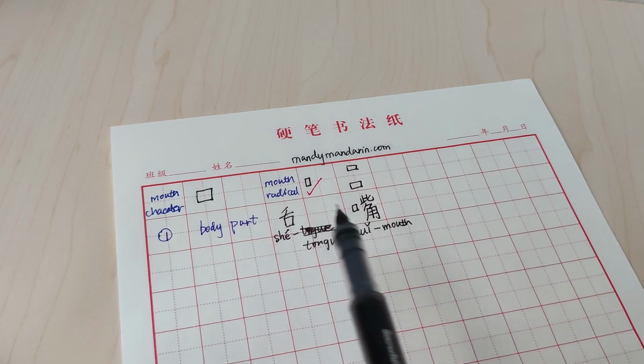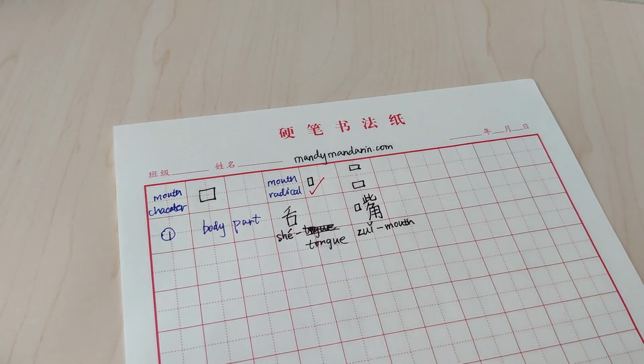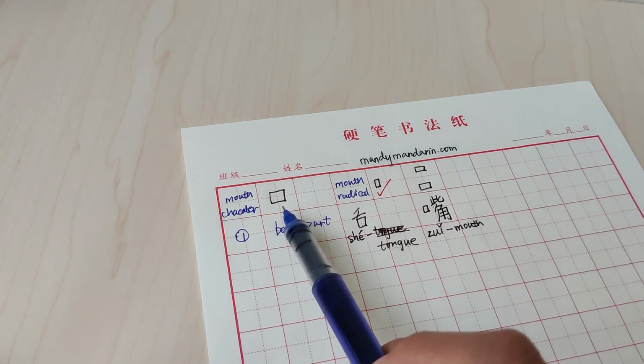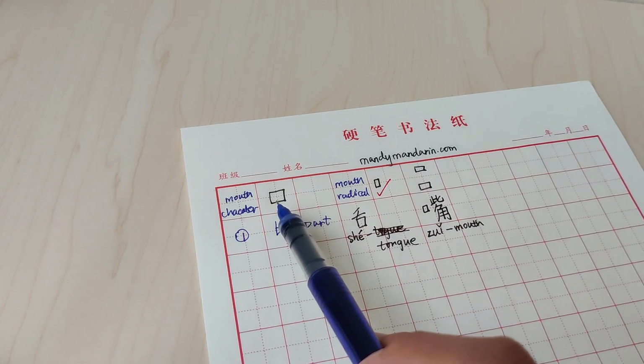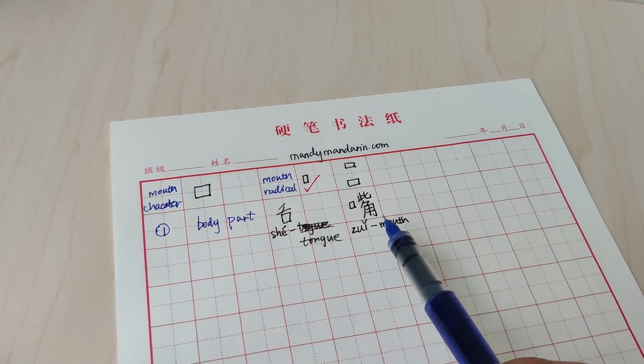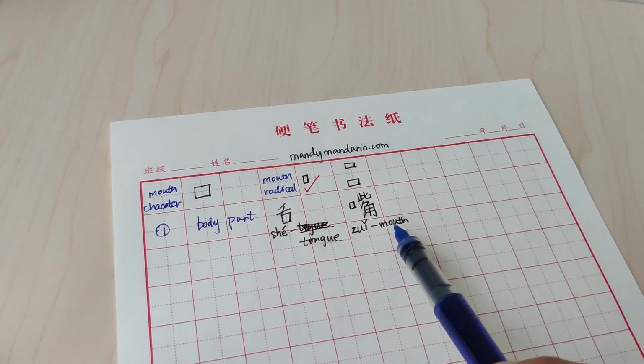What's the difference? Technically this one is more literal and formal, like when you talk about medical stuff, then you would use this more often. As for the 嘴, it's more spoken and informal.